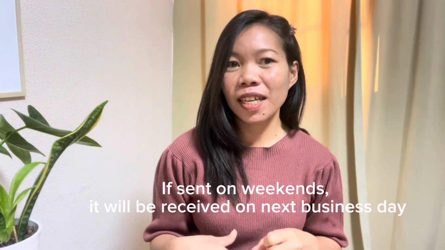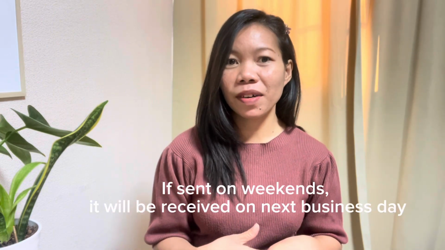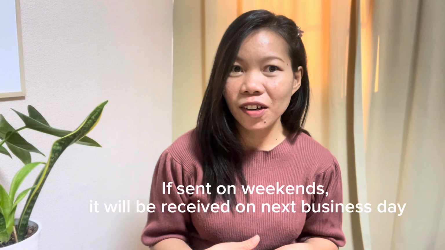And that's it. As easy as that. After a few minutes, you will receive the money in your own account, or your relatives will receive the money that you sent. And just to take note, if you send the money on weekends, please be advised that you would receive that on the next business day. For example, if you process the payment on weekends, then you would most likely receive that on Monday.